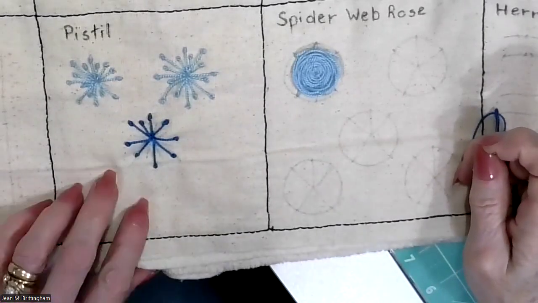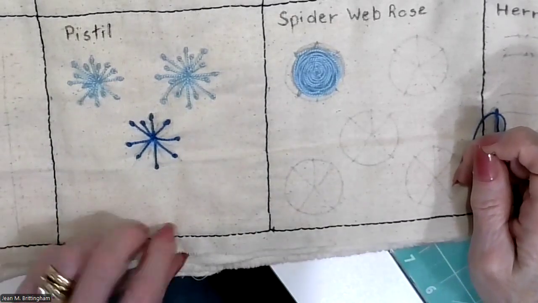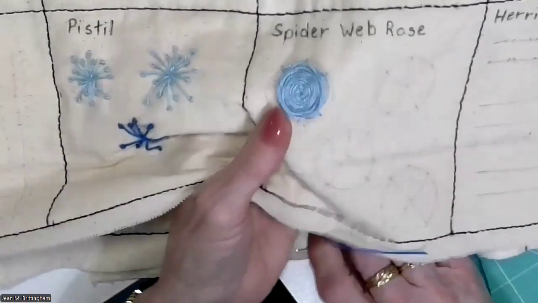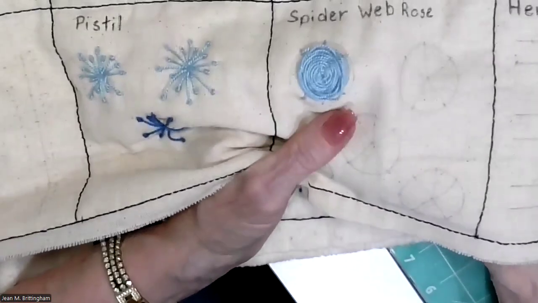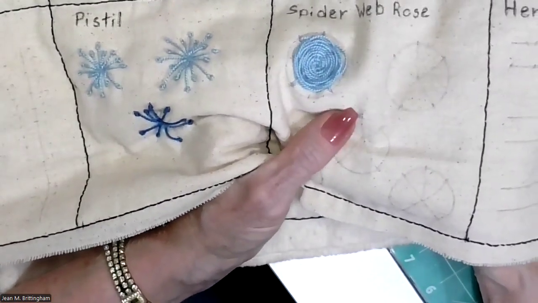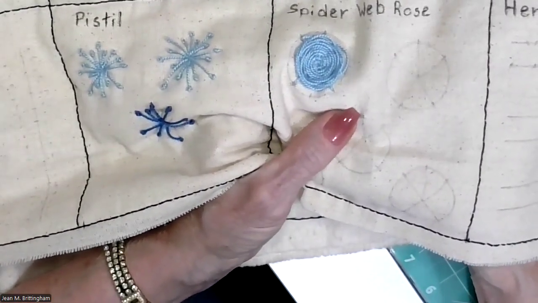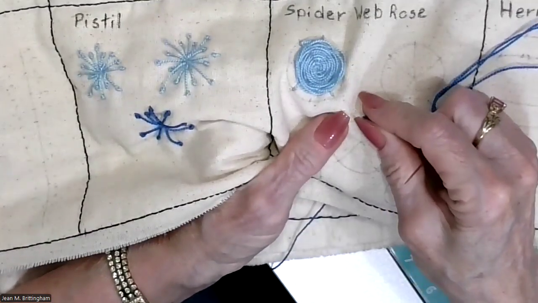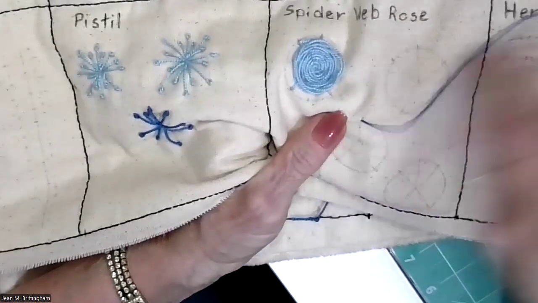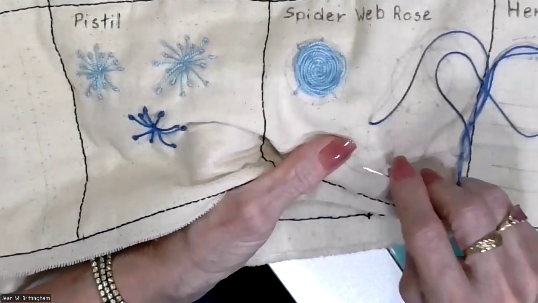So we are going to come up on the outside of our circle. I think I'm going to do this middle one here. We're going to come up at the 12 o'clock position. And we are going to go down in our middle.